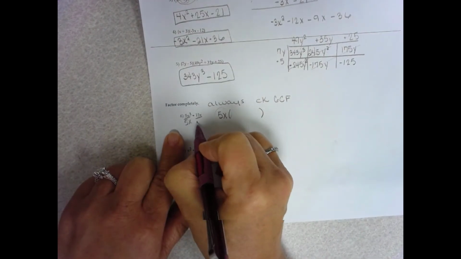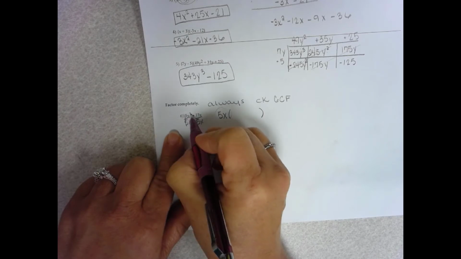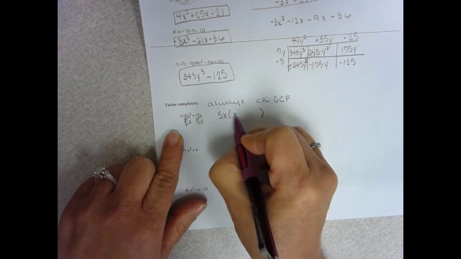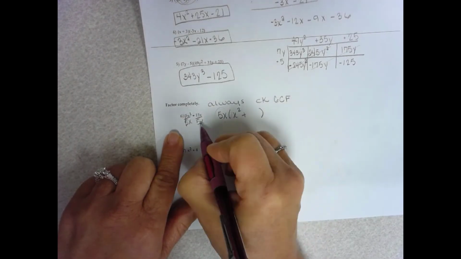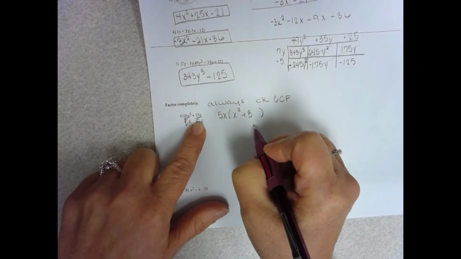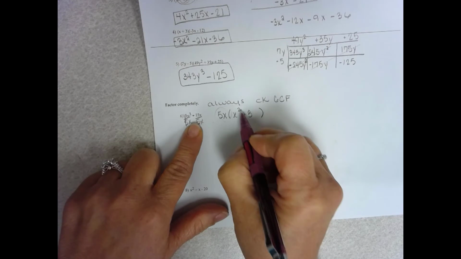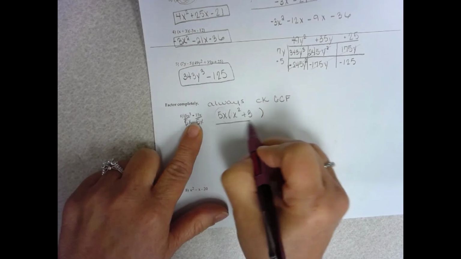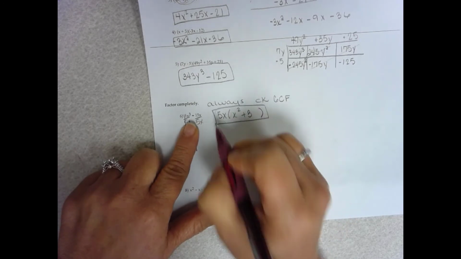Let's divide out the 5x. 3 minus 1 would be x squared. 5 into 15 goes 3 times, and the x's divide out. X squared plus 3 cannot be factored anymore. So we're done with that.